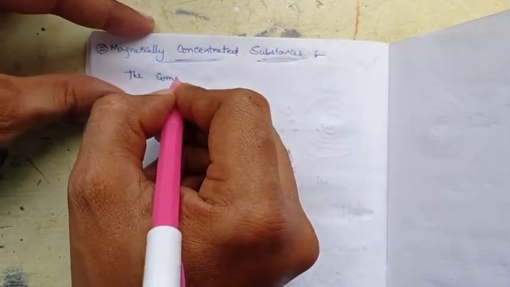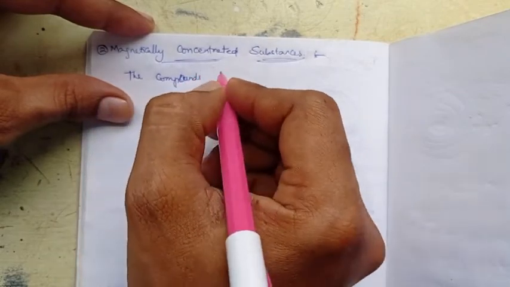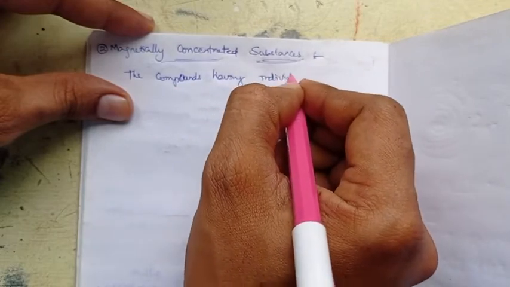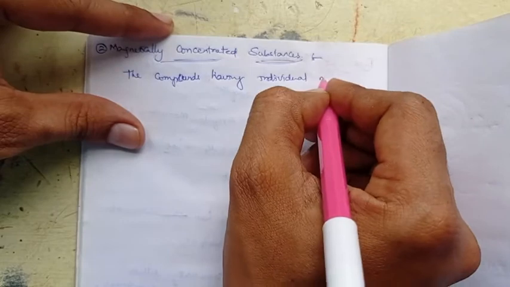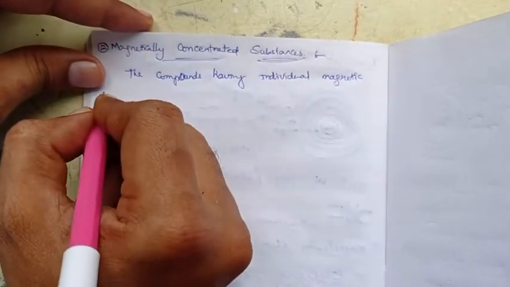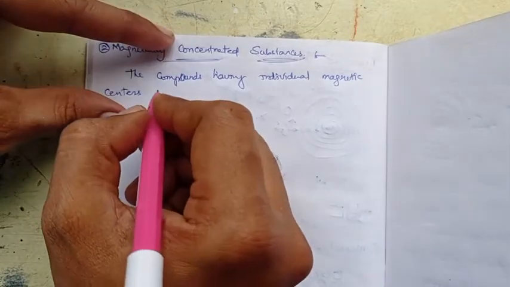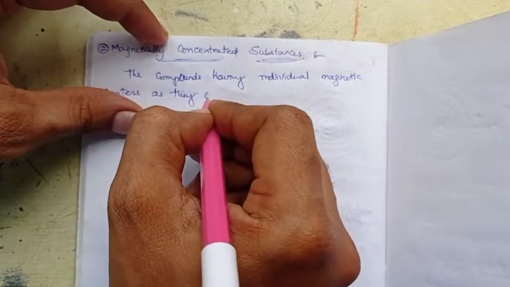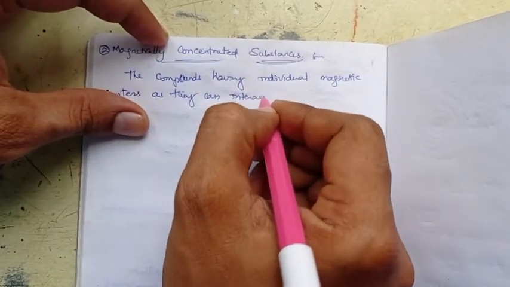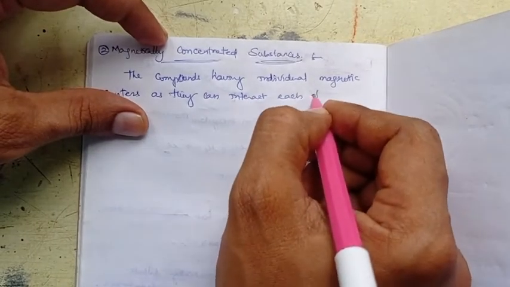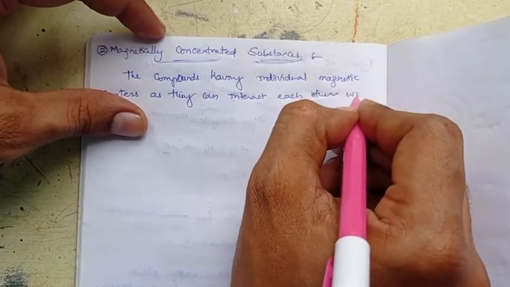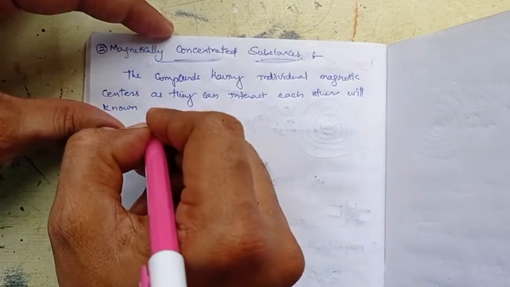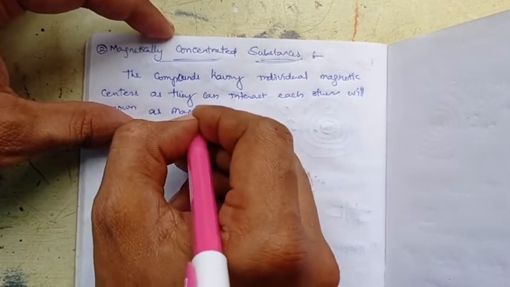The compounds having individual magnetic centers that can interact with each other will be known as magnetically concentrated compounds.